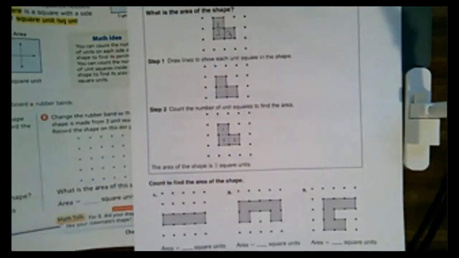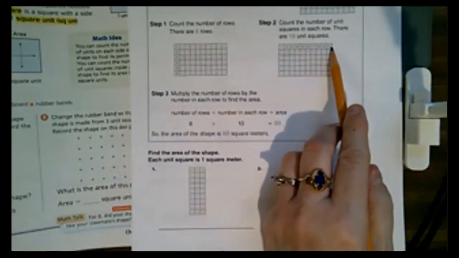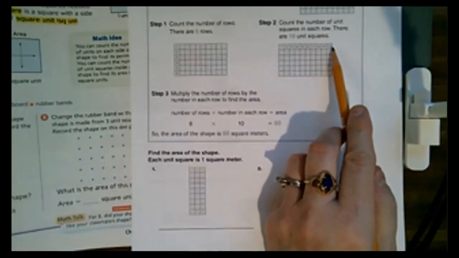When it is a rectangle, you can do it a little bit differently. For the rectangle, you can count the squares that go across and down. For example, here it says count how many go across. In this example, there's 10 across, and count how many go down. There's 6 that go down.